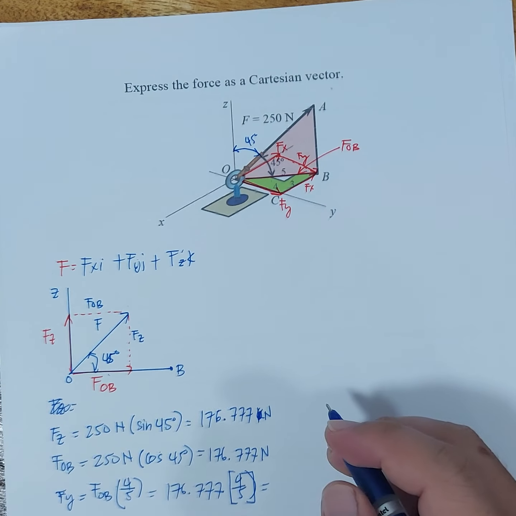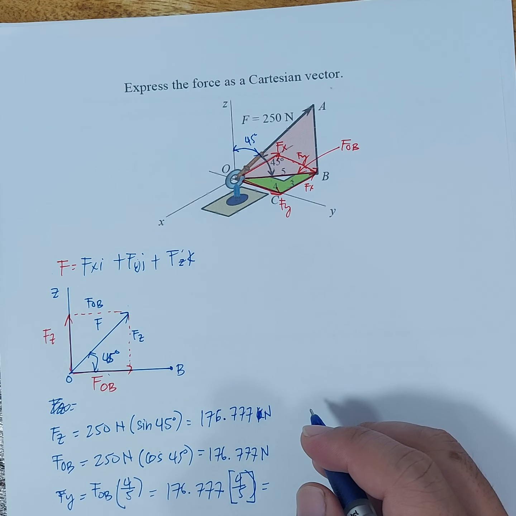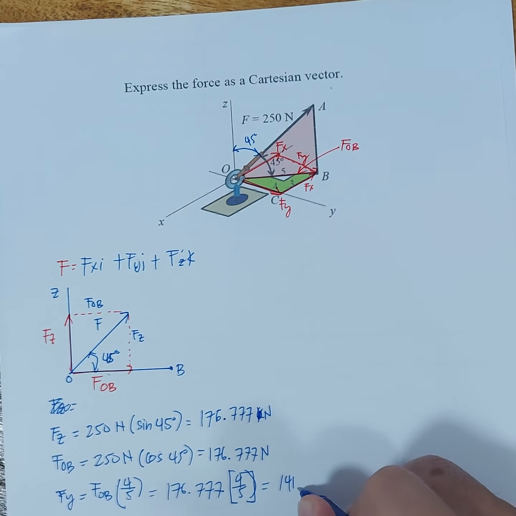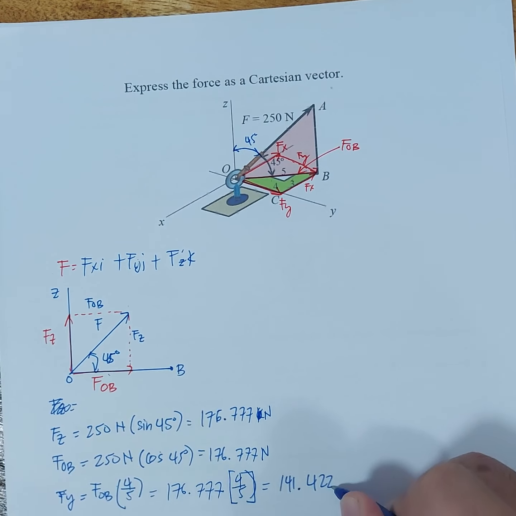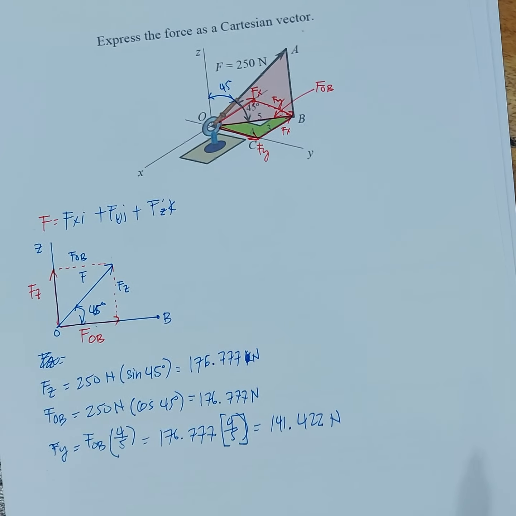It's equivalent to 141.422 newtons. That's Fy. Okay.